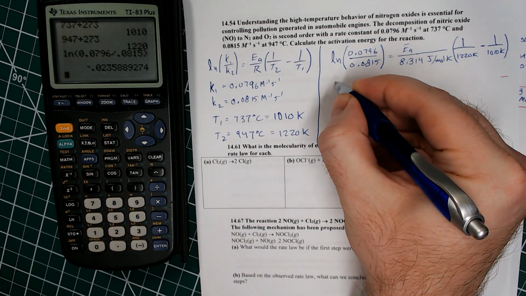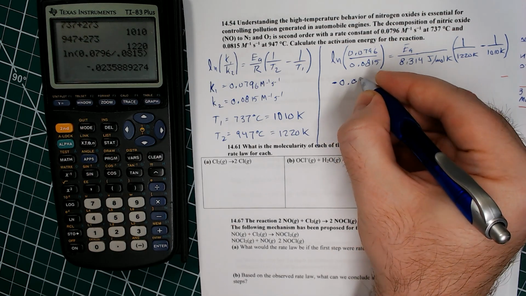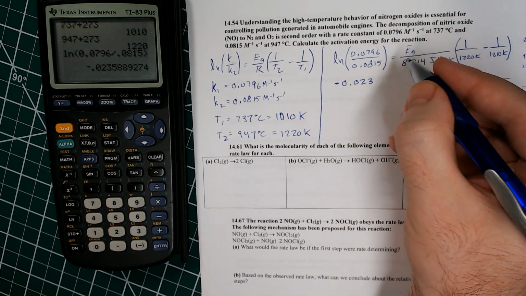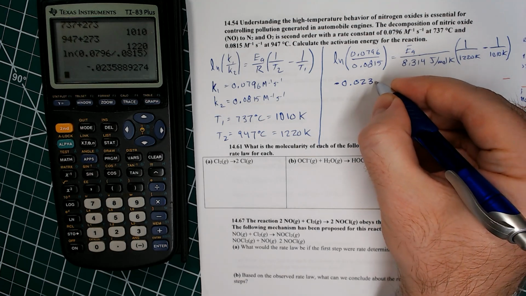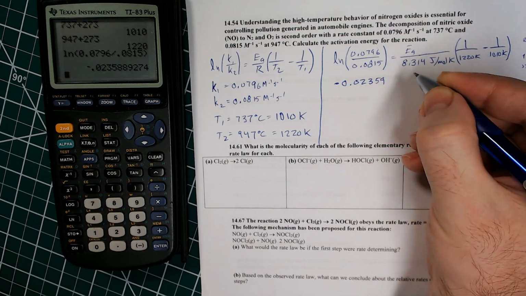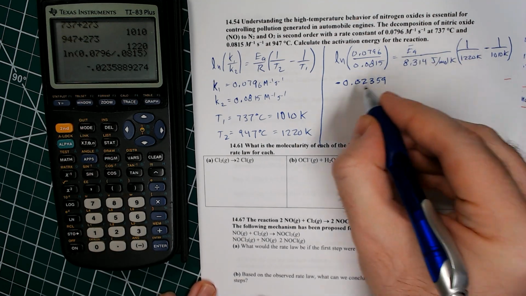All right, so the left side of the equation came out to negative 0.02359. We probably don't need that many sig figs, but we'll round at the end.